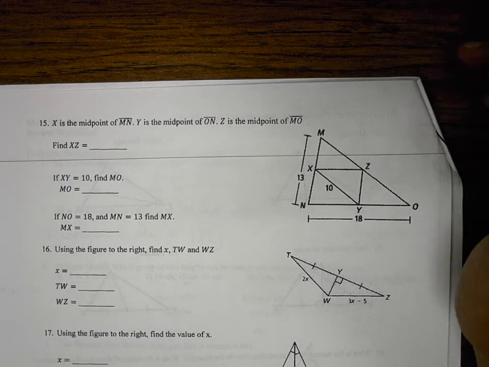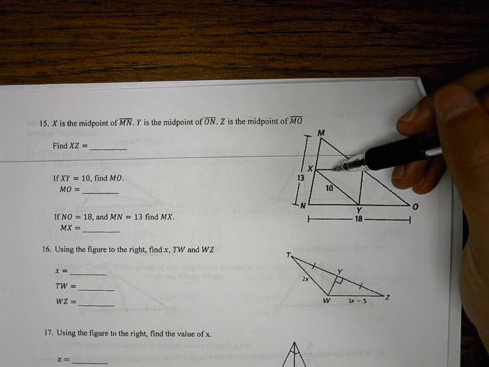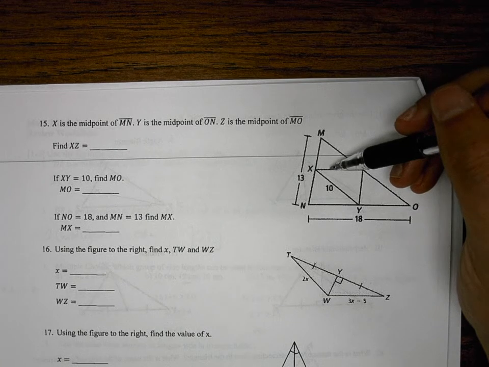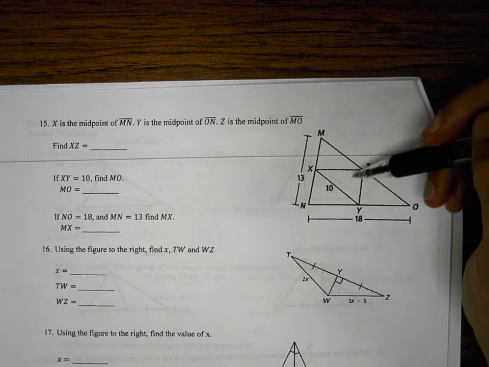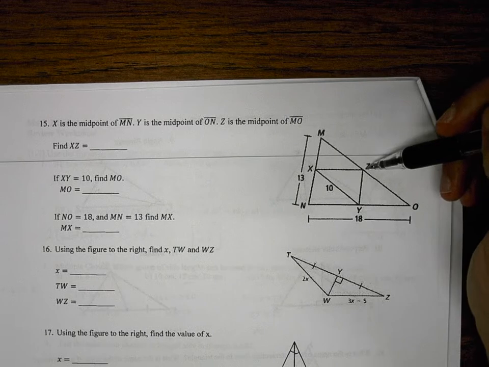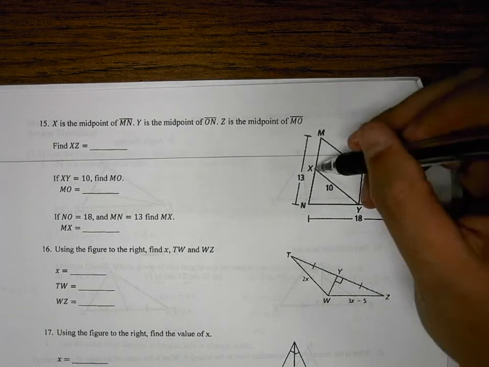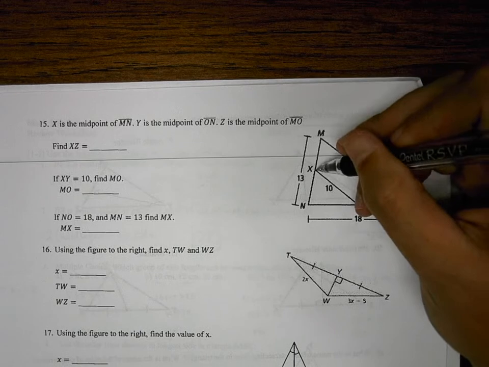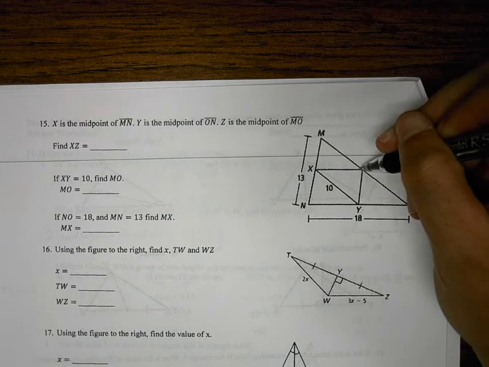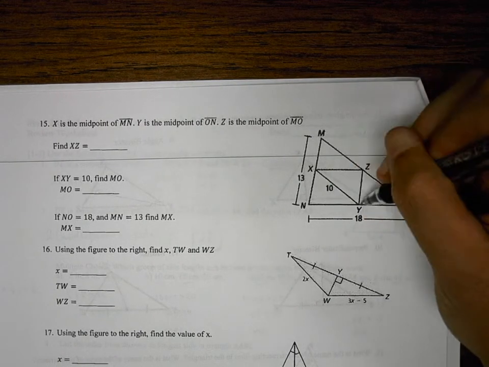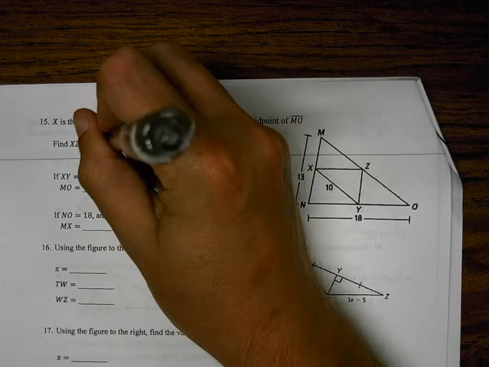Okay, 15. X is the midpoint of MN. Y is a midpoint, Z is a midpoint. That means we're dealing with mid-segments. So find XZ. Remember, this segment is half as big as its parallel side. XZ is 9.